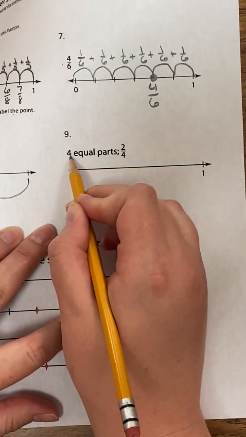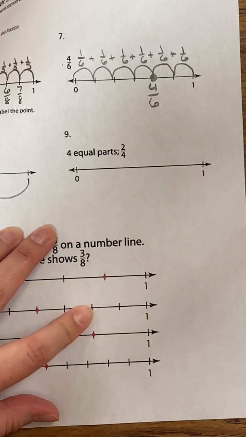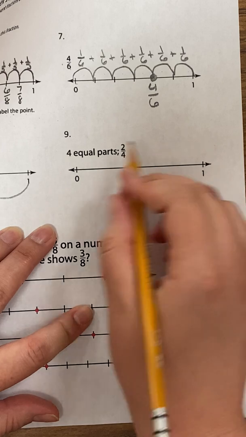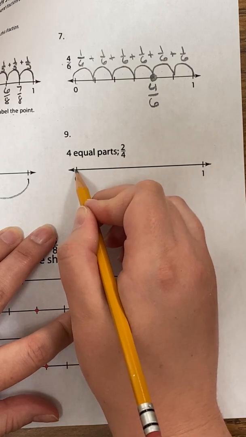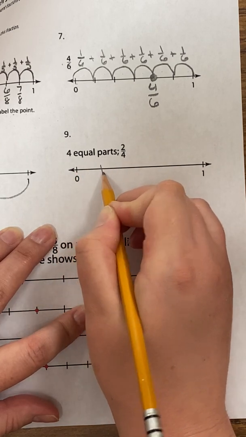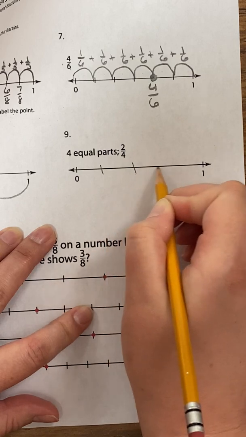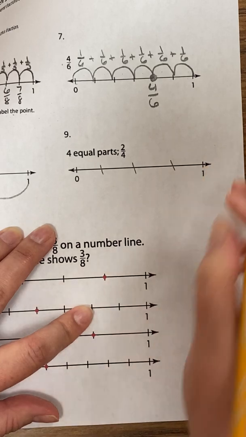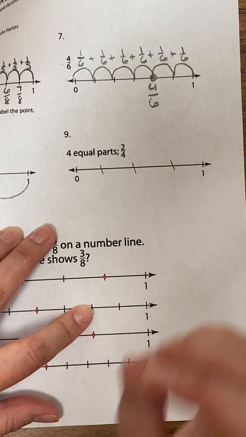All right, now this one's telling us 4 equal parts. Okay, so remember, we're going to start. If it's not perfect, it's okay, boys and girls. So we'll just go, we got 0, then we'll do 1, 2, 3, and this one counts as the last one, 4. Boys and girls, that's really important for you to understand, okay?